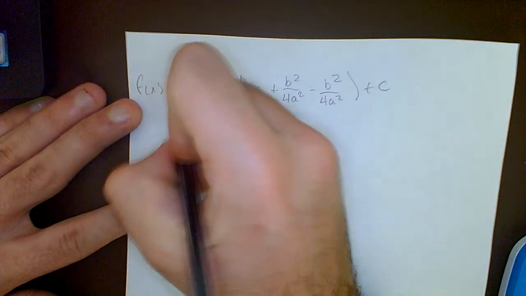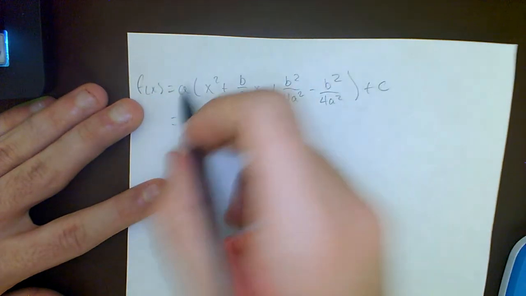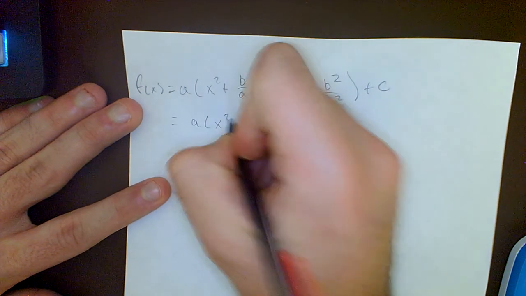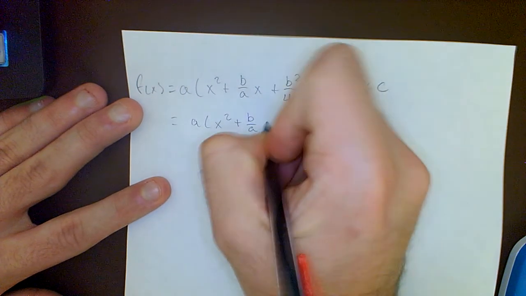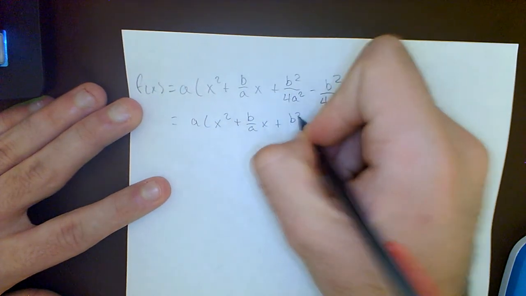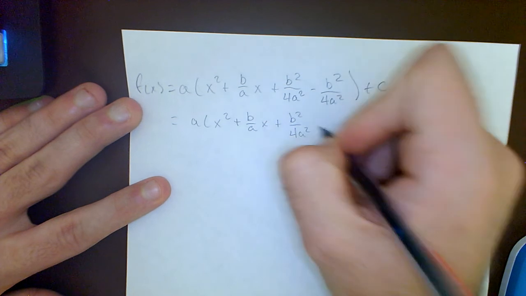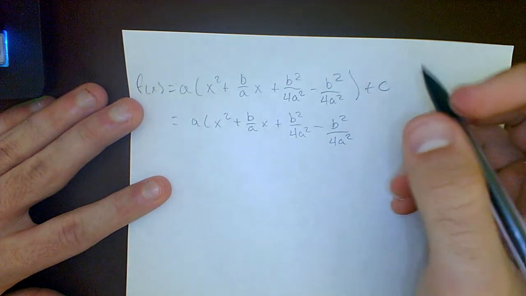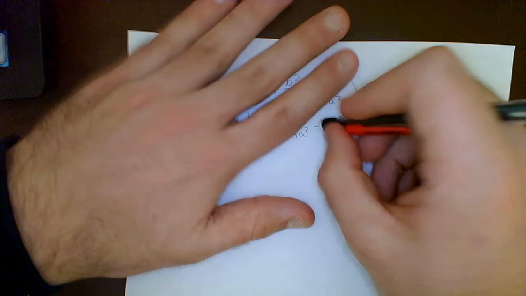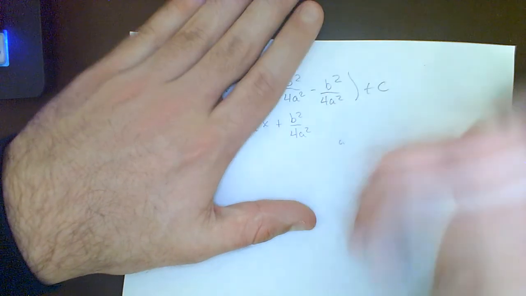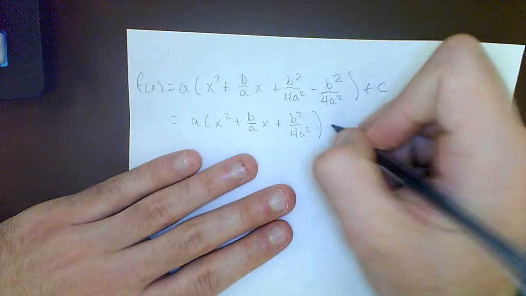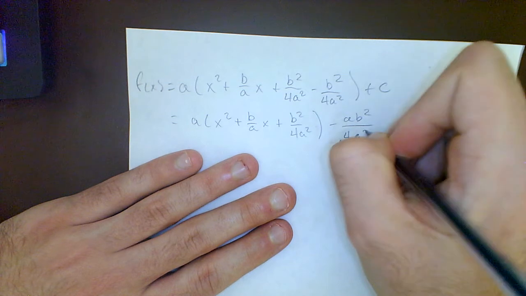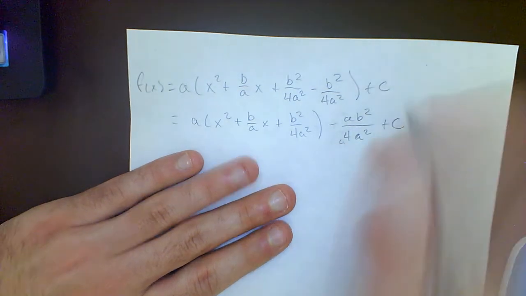And I would rewrite this as, just distribute out the a to the last term and kick it out of the parentheses. So it's a times x squared plus b over a x plus b squared over 4a squared, in the parenthesis, and then since I distributed it, it's minus a b squared over 4a squared plus c.